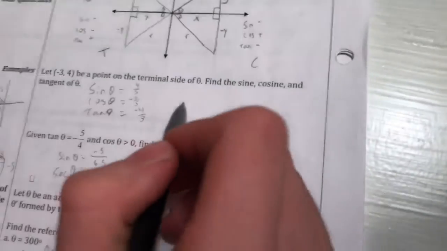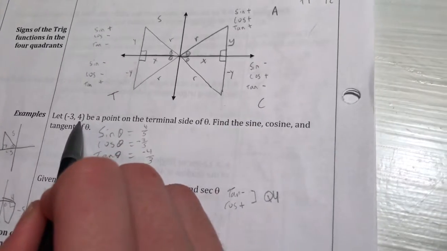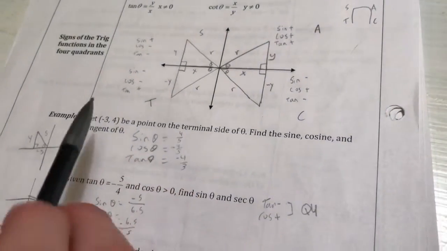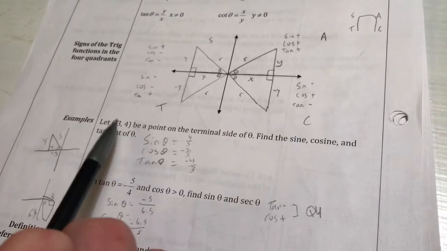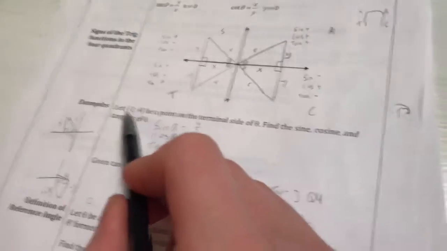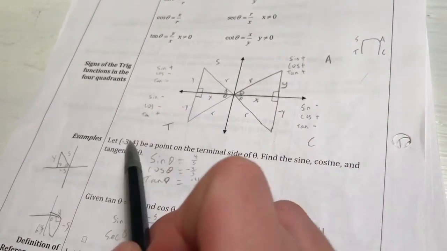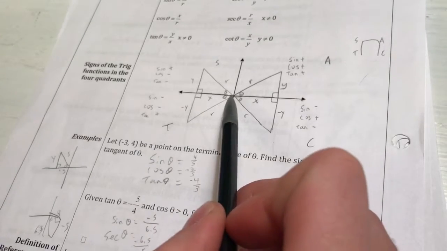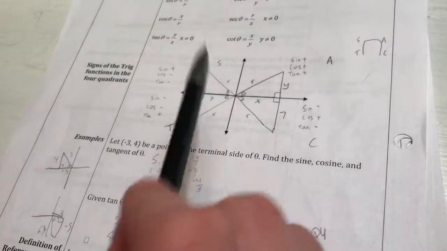Now down here, we are given -3 and 4. So what we do is cosine is x, which is -3, and y is 4. So we know cosine has to be negative, so you go left. Sine is positive, so opposite would be going up. So it'd be in quadrant 2.